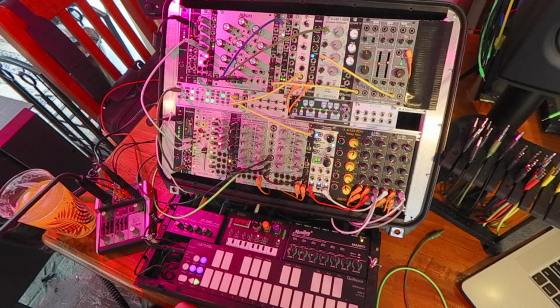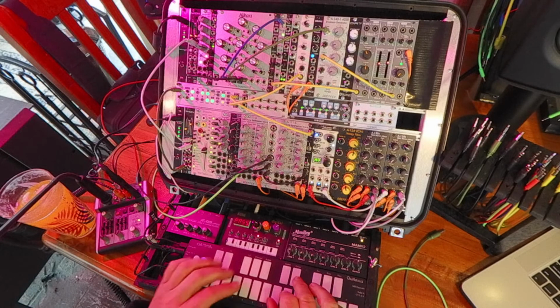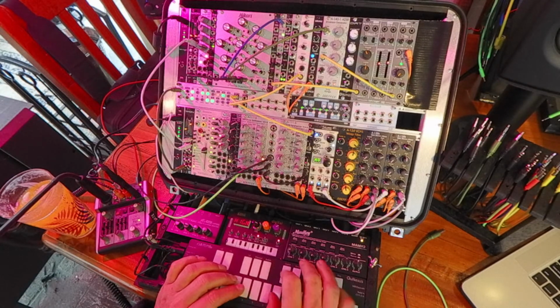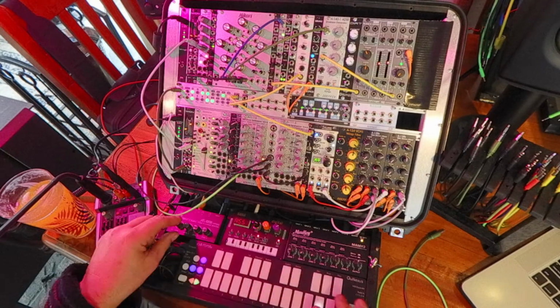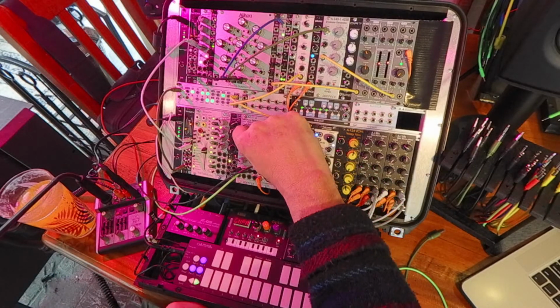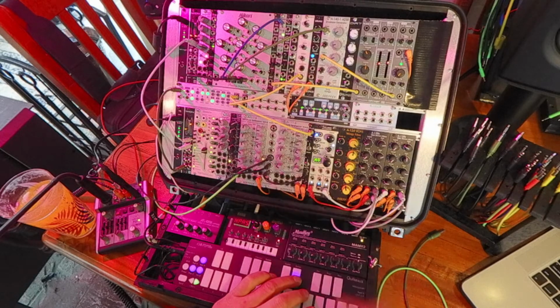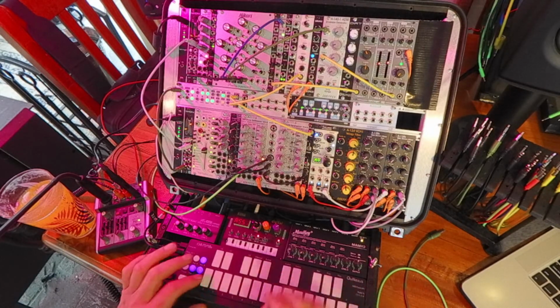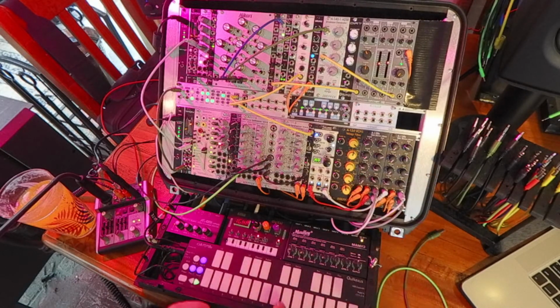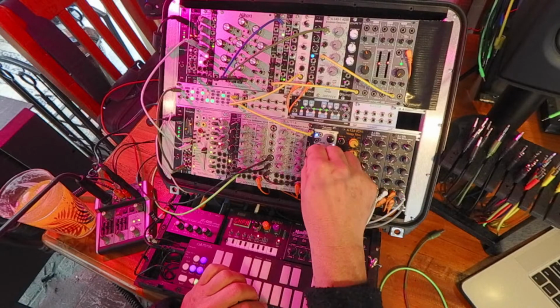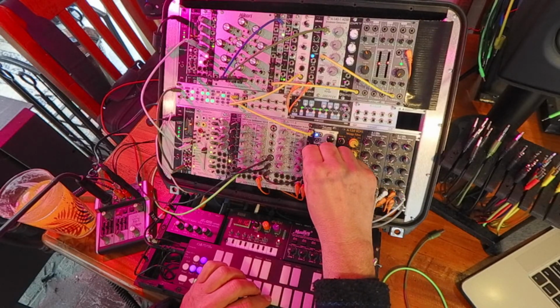Once the modules settle down, it becomes quite easy to use. Notice how the pluck is obviously following these notes. I'll turn the sustain up on it a bit.